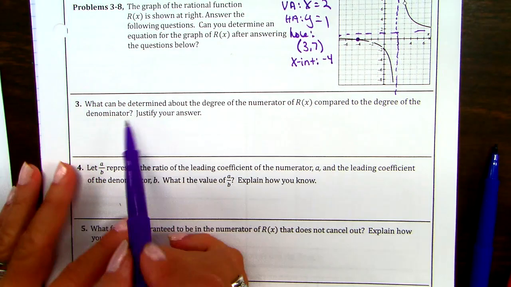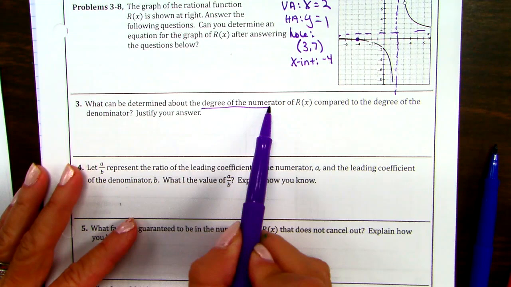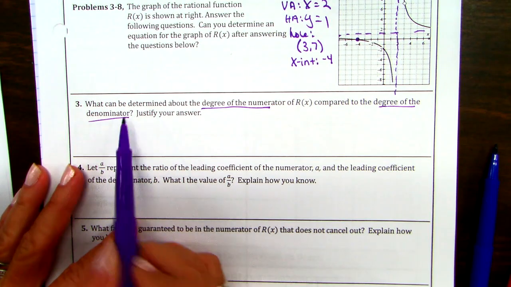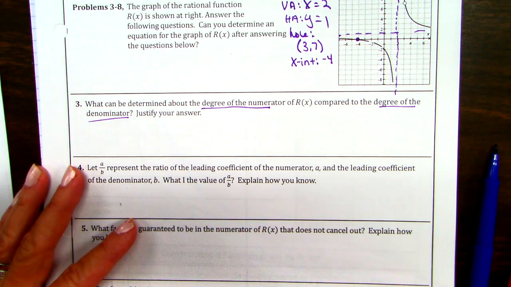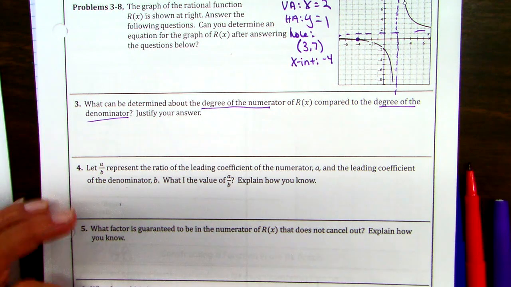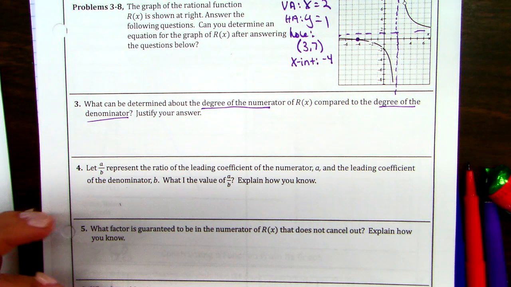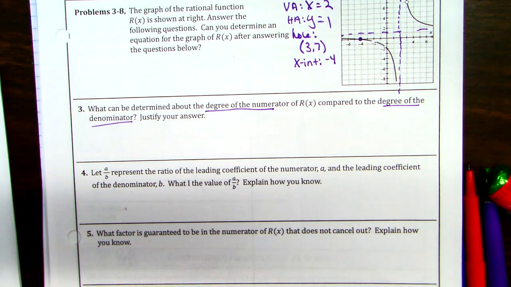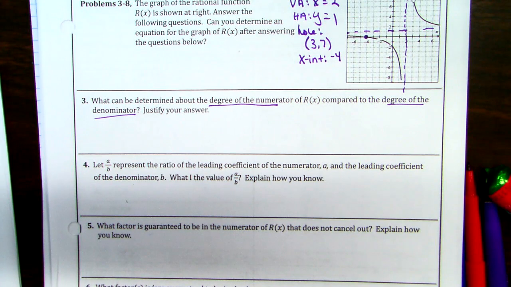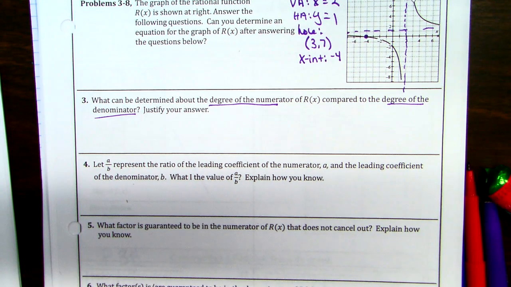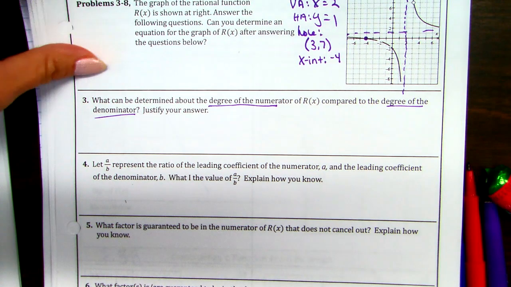So starting with, what can be determined about the degree of the numerator compared to the degree of the denominator? Okay, so does anybody know? What does this tell us? What do we know about the degree of the numerator and the degree of the denominator, simply by the information I pulled out? Anybody know? Same degree. Okay, so I'm going to sum that up a little bit, and you're exactly right.